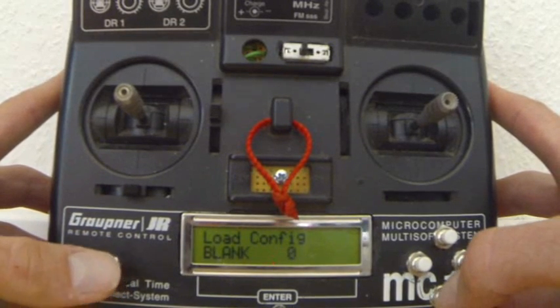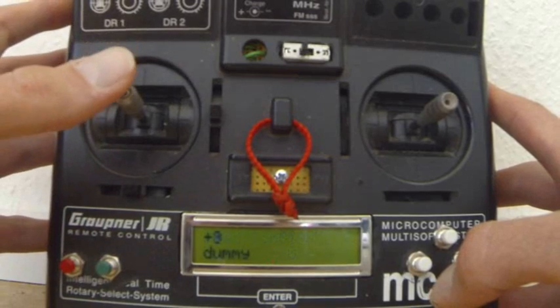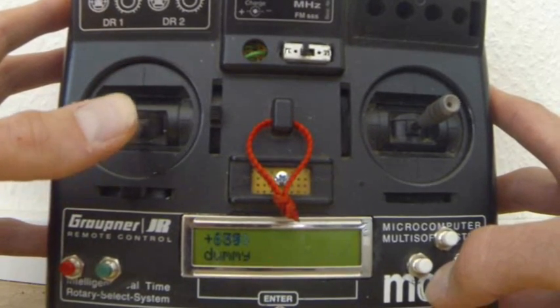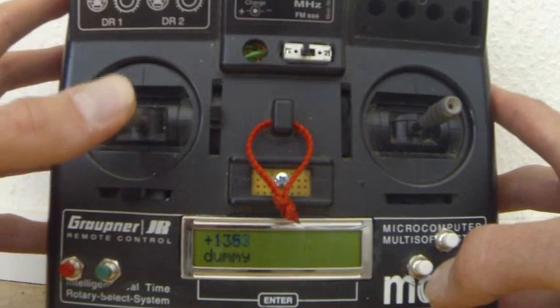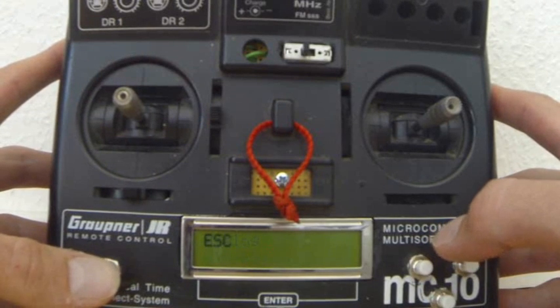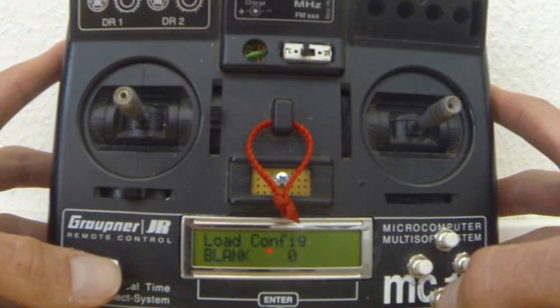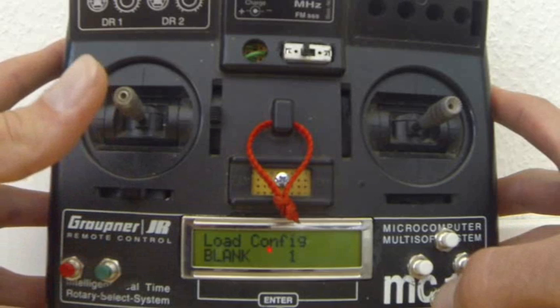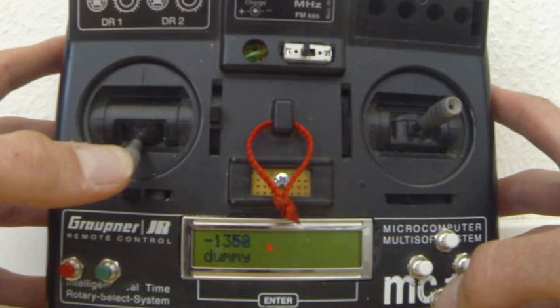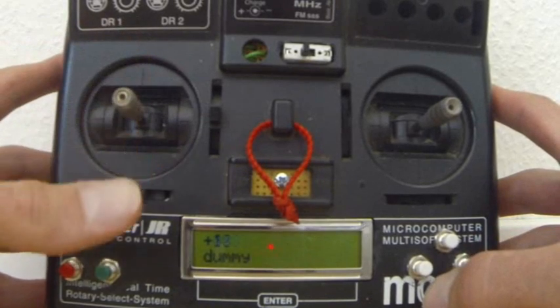I'm going to load the blank 0, and this has been the behavior of blank 0. Pushing throttle down, number increases, pushing up, number decreases. Now I'm going to load blank 1, opposite behavior: pushing down, number decreases, pushing up, number increases.